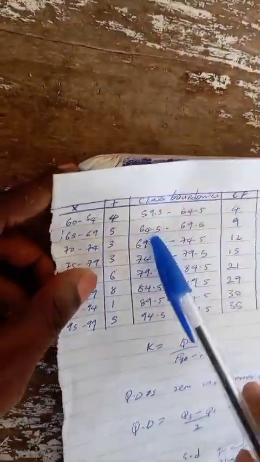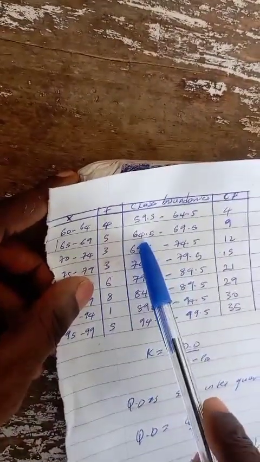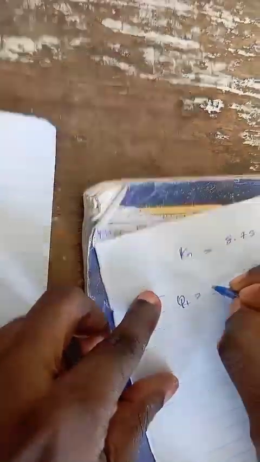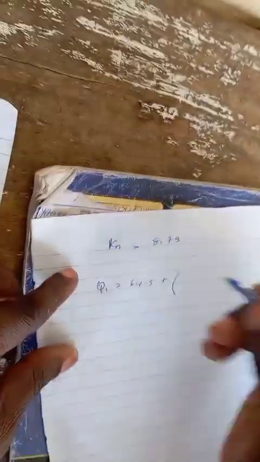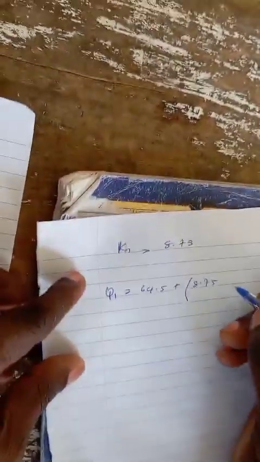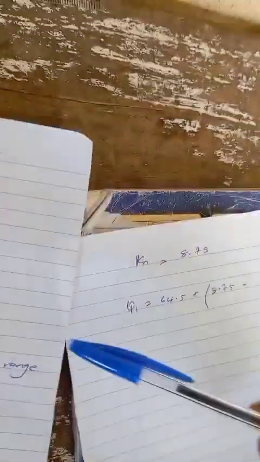Q1 now, we bring in our parameters. Our L will be the lowest class boundary, which is 64.5. So you come here: that equals 64.5 plus bracket, our Kn, which we have known, 8.75, minus our CF. We have our CF in this formula.